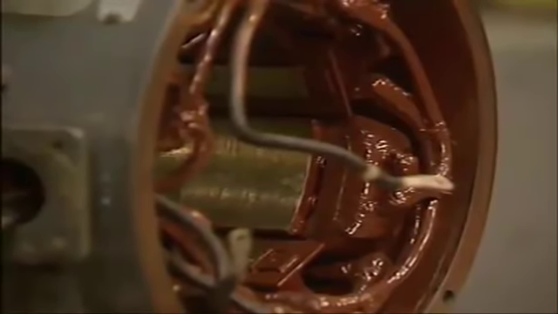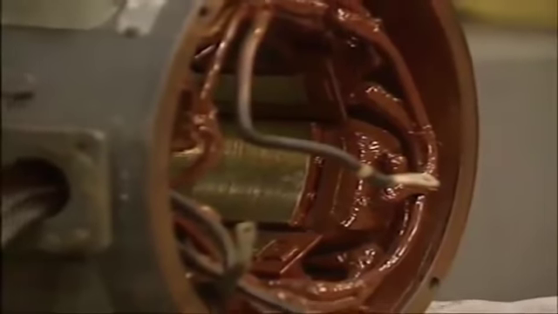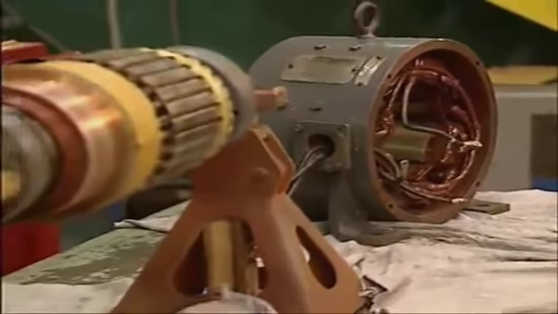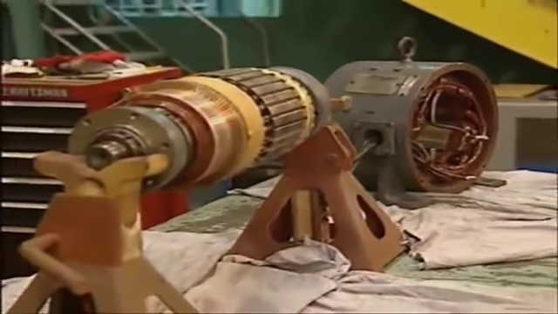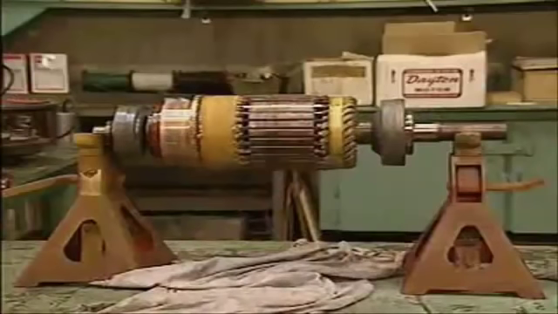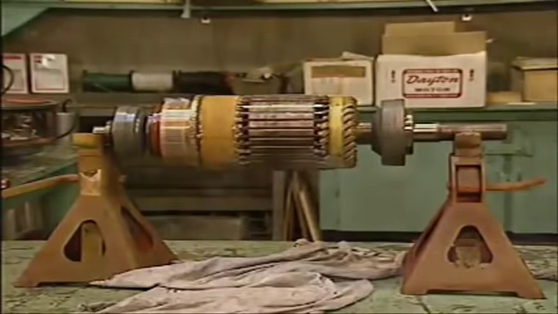In this part, we'll look at how a disassembled DC motor can be inspected and cleaned. After the motor has been completely disassembled, the next step is to give each of the parts a thorough inspection. The parts of the armature are easier to inspect if the armature is placed in a set of V-blocks or in a pair of stands.